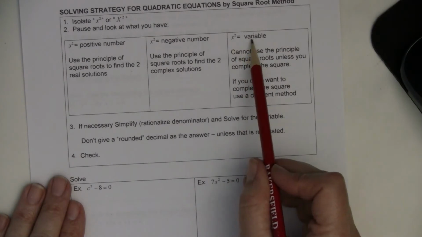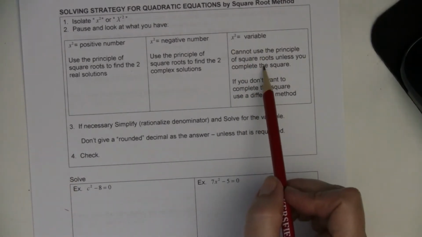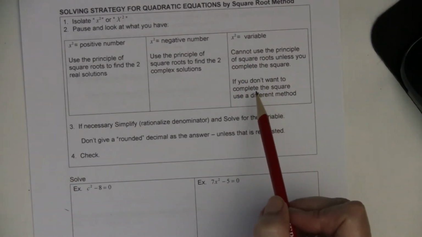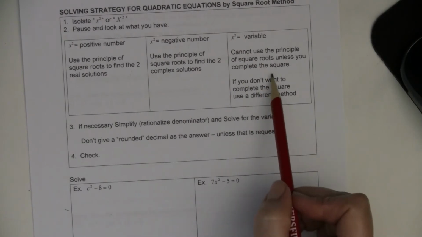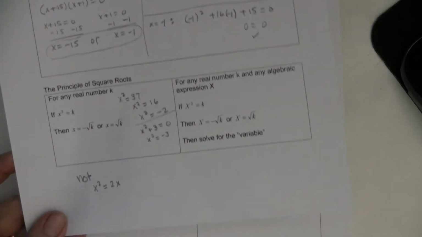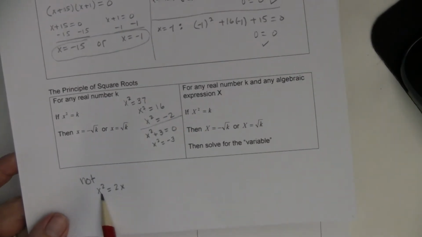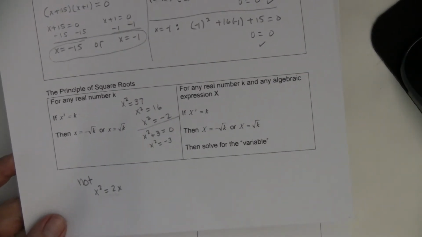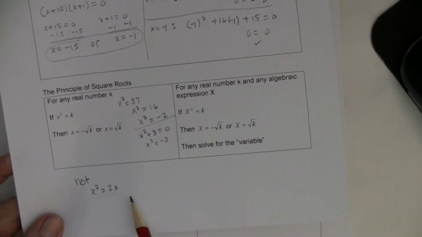If you have x squared equals a variable, then this is not a good method unless you want to complete the square, and we're going to look at how to complete the square, but maybe you want to use a different method. So this one right here is an example of that. This is not a good method for just taking the square root of both sides, because it's got a variable on this side and not a constant.